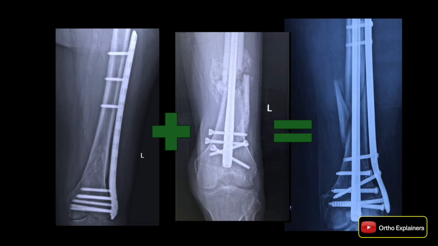The nail plate construct in particular is a really smart strategy. It's the best of both worlds. You get the superior axial load sharing of the nail, and then you add a plate to give you that rotational control and extra grip on the distal fragment. It's the ultimate belt and suspenders fixation for the fractures that need it most.